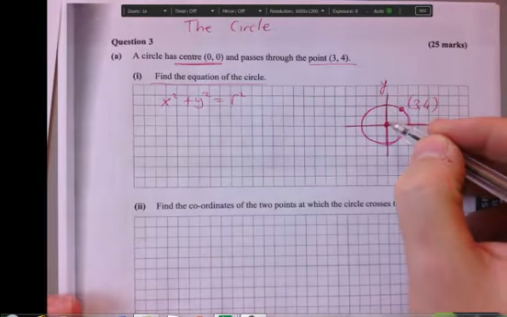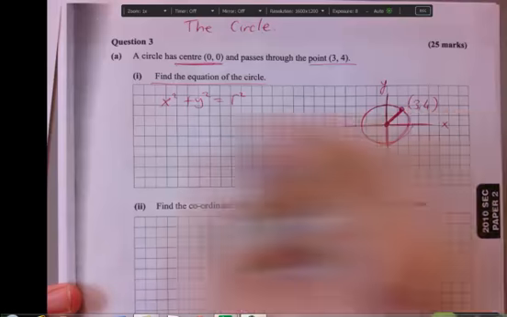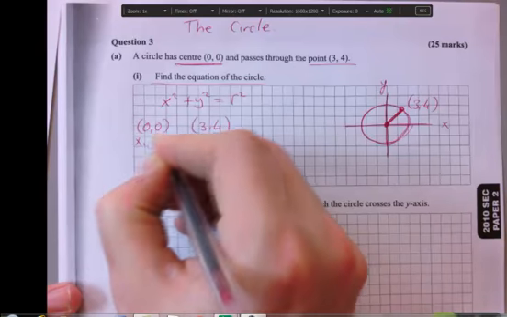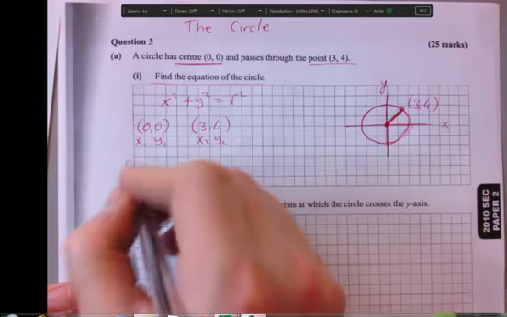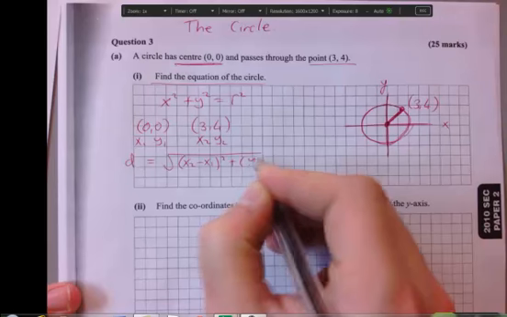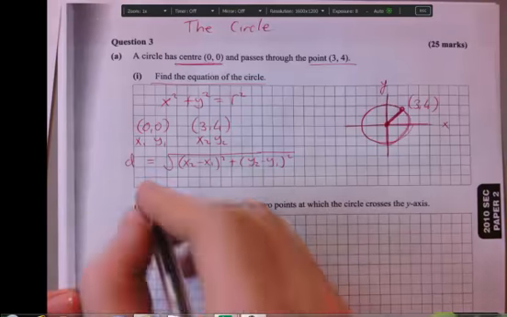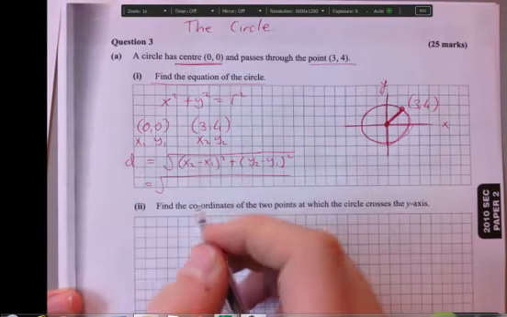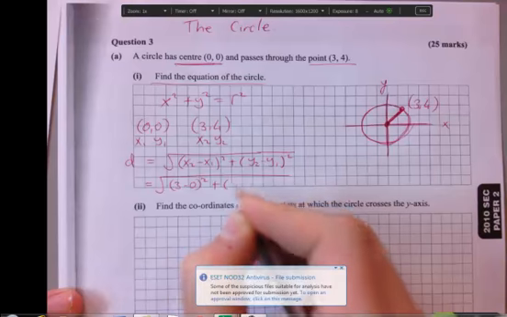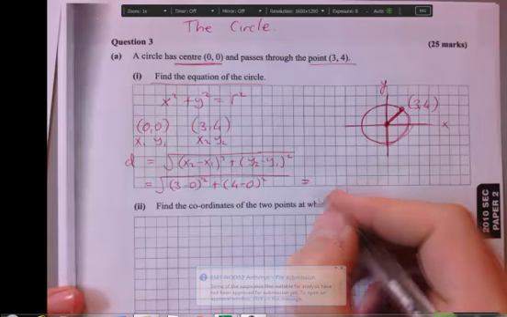The radius is really a length, or a distance between 2 points, the centre of the circle and a point on that circle. So if I label 0, 0 and 3, 4 as (x1, y1) and (x2, y2), I can use the distance formula, so that's going to be the square root of (x2 minus x1) squared plus (y2 minus y1) squared. So again, that's in the log tables. Tidying it up a little bit, taking your time: x2 minus x1, so (3 minus 0) squared plus (4 minus 0) squared. And you can type all that into your calculator in one go and you'll get 5.